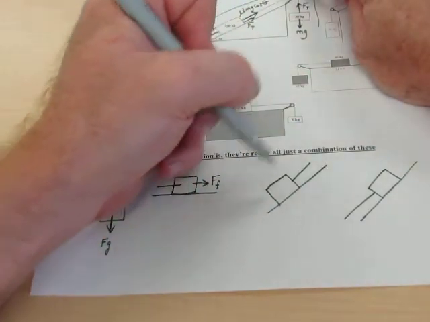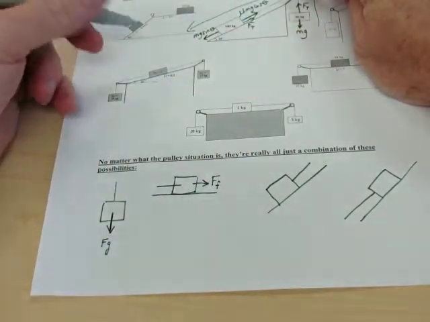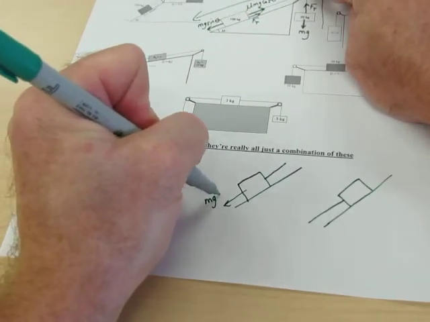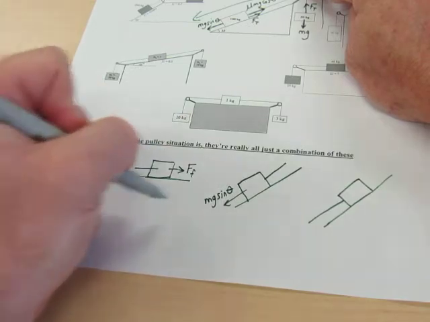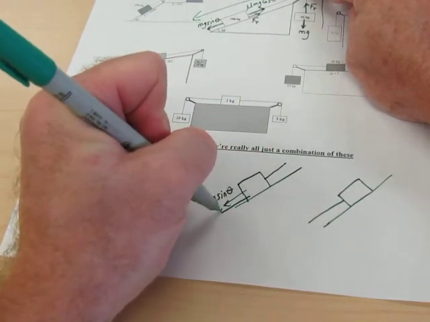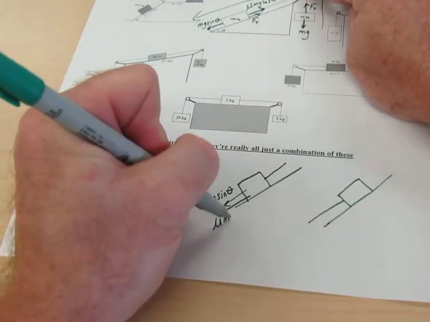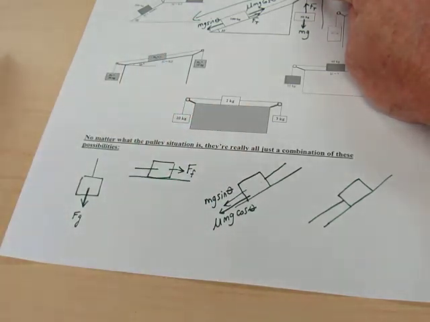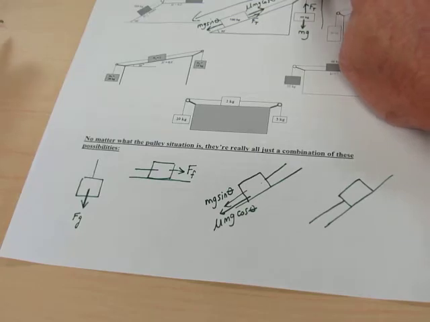One that's on a diagonal being pulled up the ramp has mg sine theta always, and it would have a force of friction opposing its motion. Coefficient mg cos theta, and they'd be in the same direction, almost like that hockey puck question yesterday.